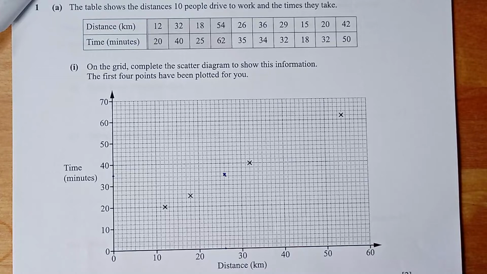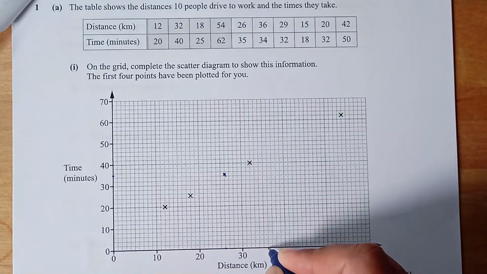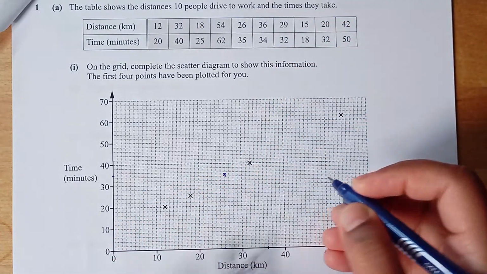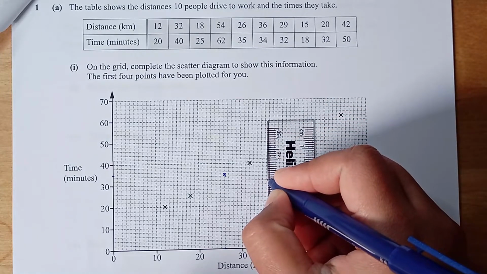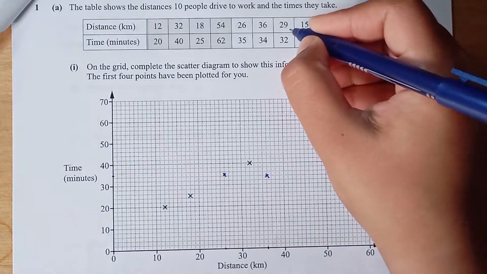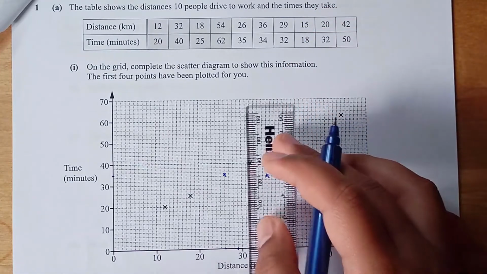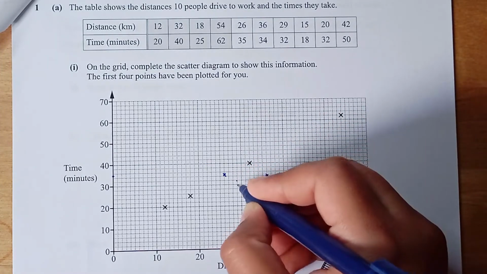Yes. Okay, the next point is 36, 44. For 36, we have 30, 32 and 34. Then 29, 32. So this is 29 and we have 30 and 32.